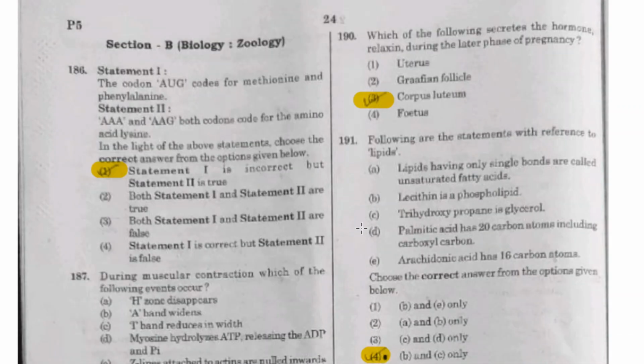And which of the following secretes the hormone relaxin during the later phase of pregnancy? In our book it is given as ovary, but Graafian follicle is there for the production of an egg and all. So you can just go with the corpus luteum, because this is there for the pregnancy to work as a secondary endocrine system.